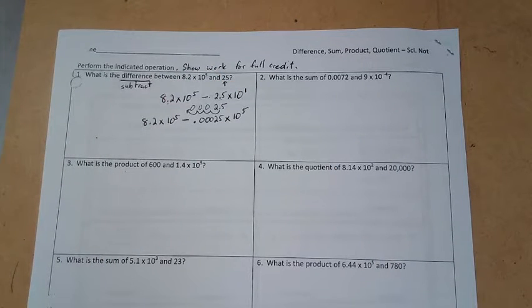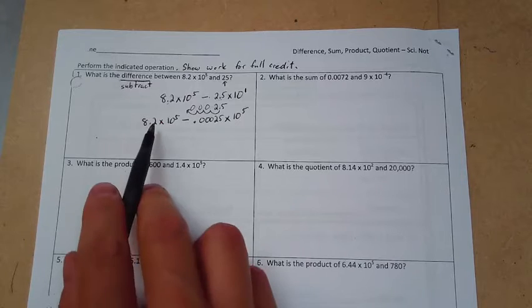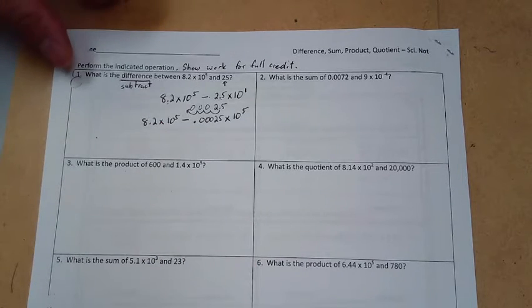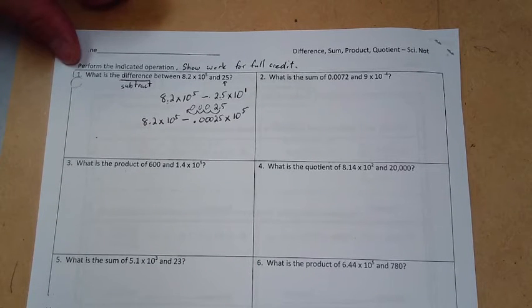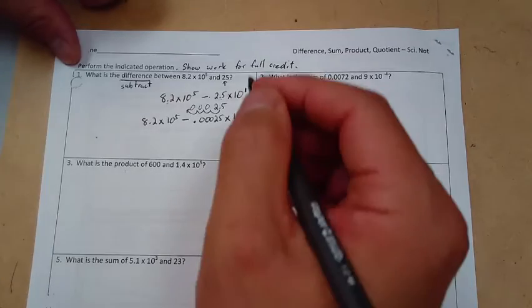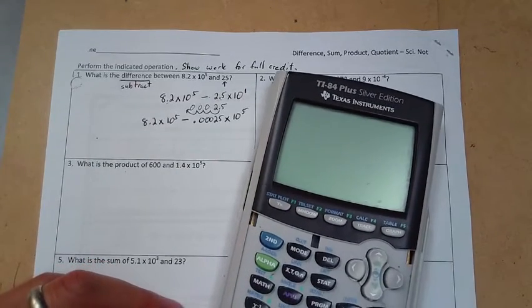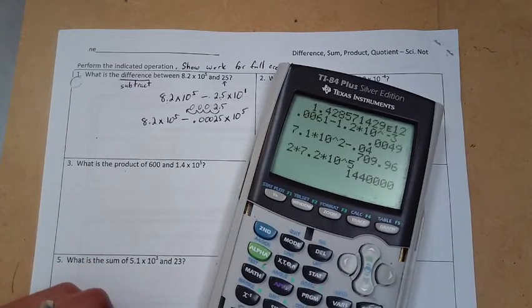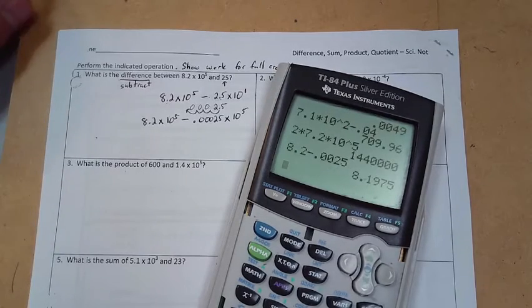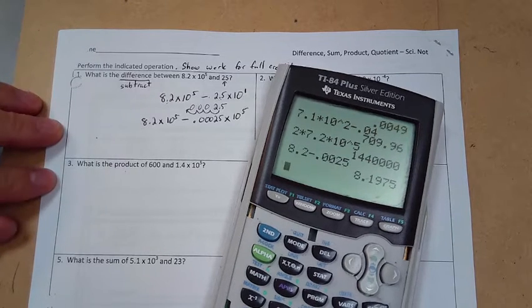Now let's subtract this. 8.2 minus 0.00025. I'm going to just use the calculator for this. 8.2 minus 0.00025 gives me 8.1975.